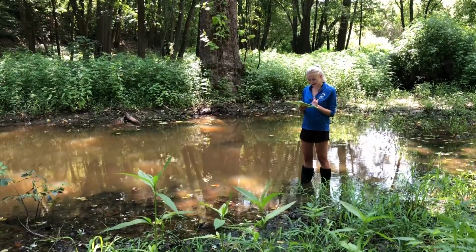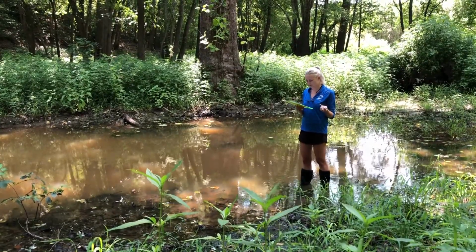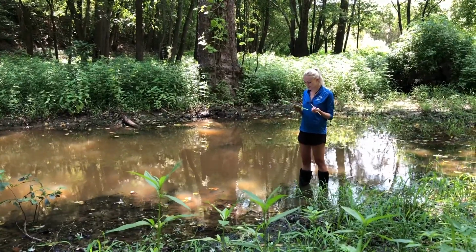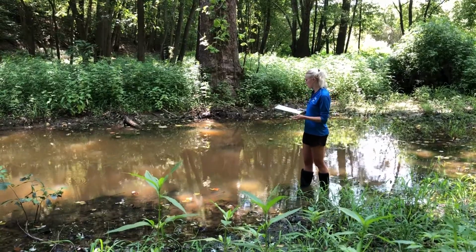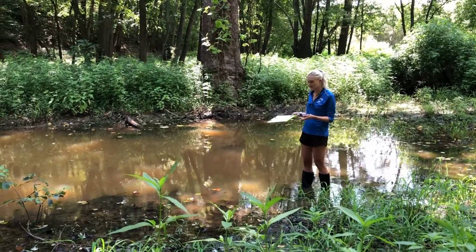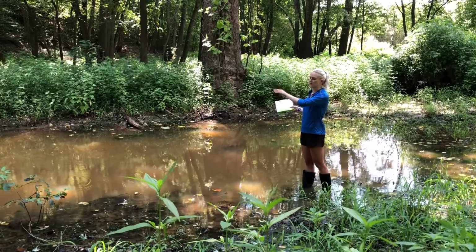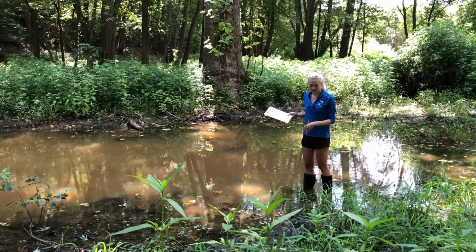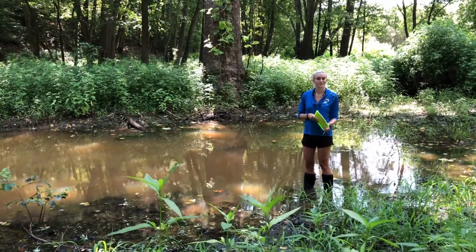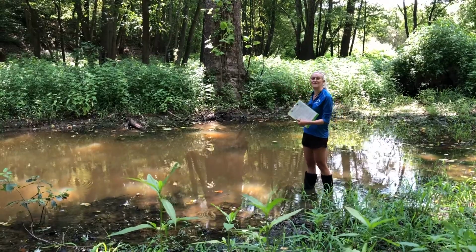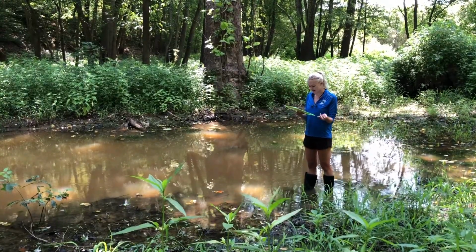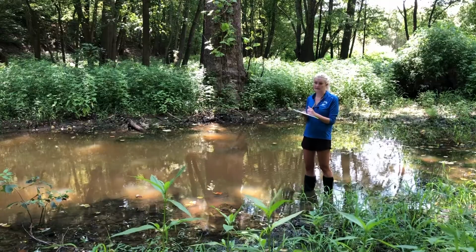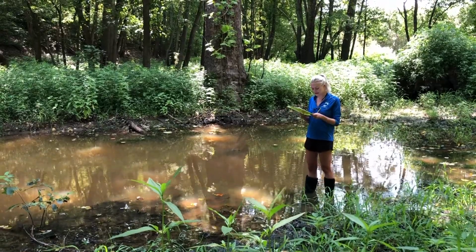All right, after we do depth, we're going to look at all the flow types. So this one is a very stagnant stream. I'm not really seeing any leaves getting washed downstream. You could even take a leaf off of a stream or off of a tree, throw it in the stream and see how fast it moves. So for this one, I'm going to say that there is no flow, it does not exist.